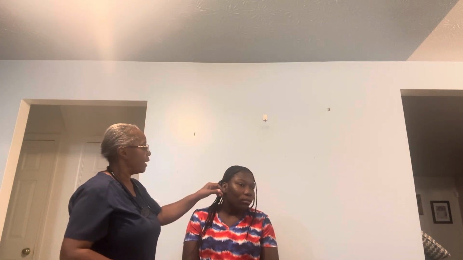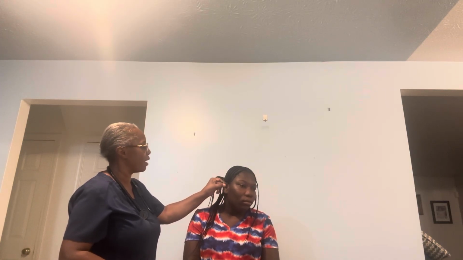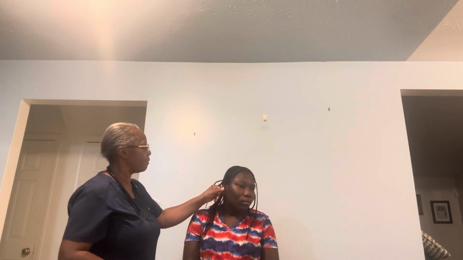So first of all, I'm gonna take a look at her. Turn your head this way so that they can kind of see what I'm doing. So I'm taking a look at the curvature of her ear, and I'm going to palpate her earlobes and go up. I don't feel any kind of masses. I don't see any kind of drainage in her ear. And so now I'm going to look at the inside of her ear.